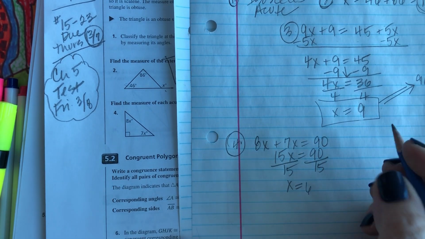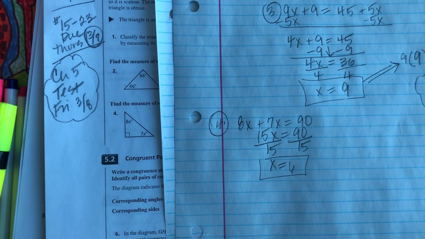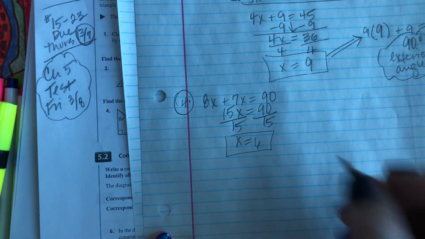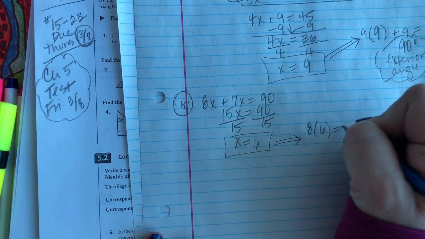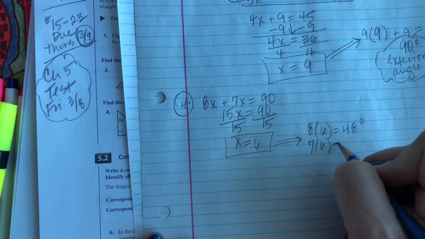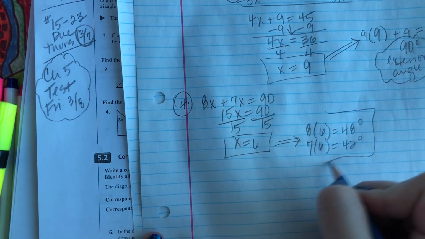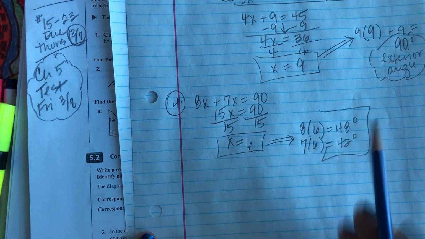6. And then it says find the measure of each acute angle. So then I'd have to go and say, all right, using this 6, one of my angles is 8 times 6, which is 48. One of my angles is 7 times 6, and that's 42. Make sure you're finishing these up with the actual answers for what those angles are.